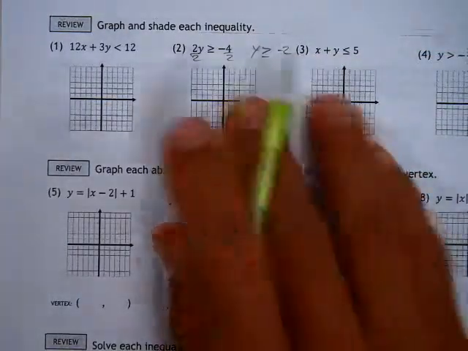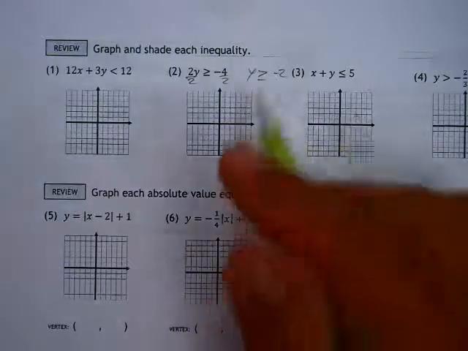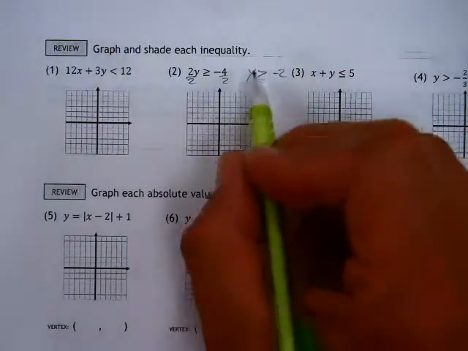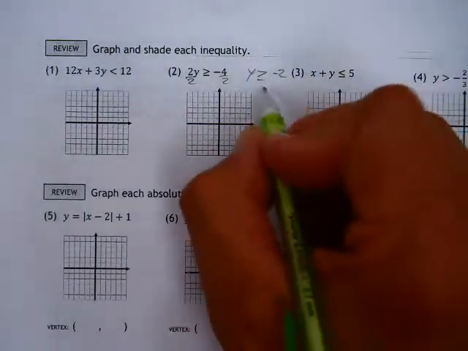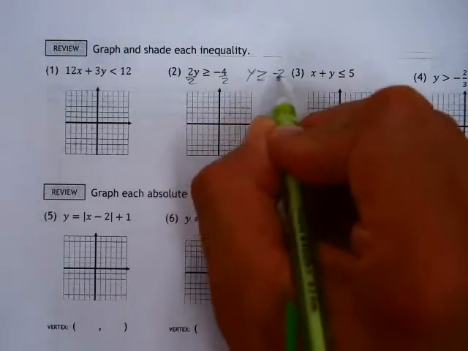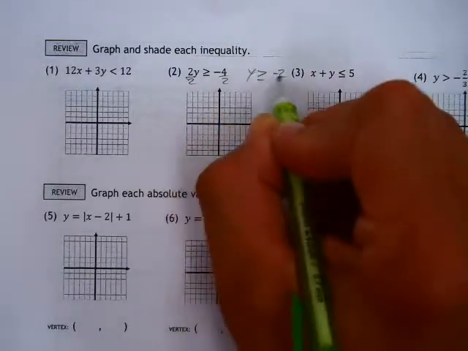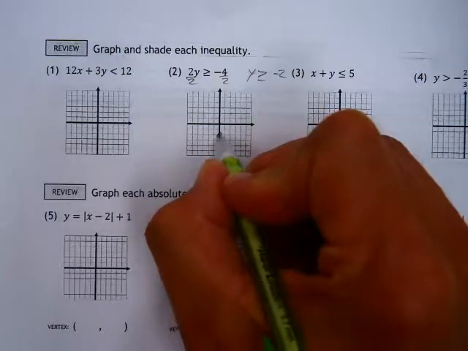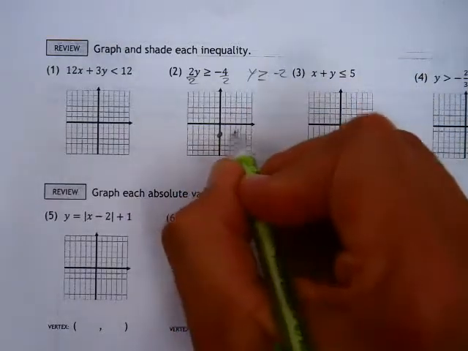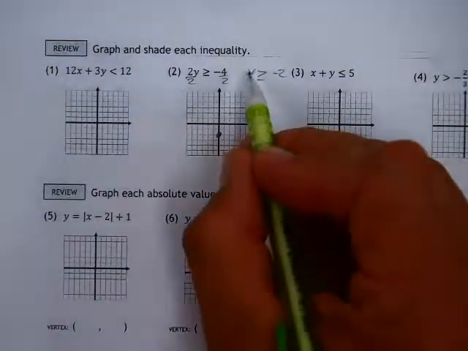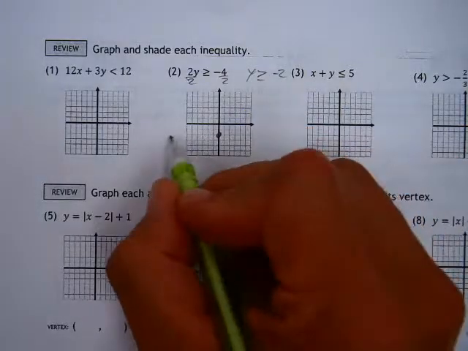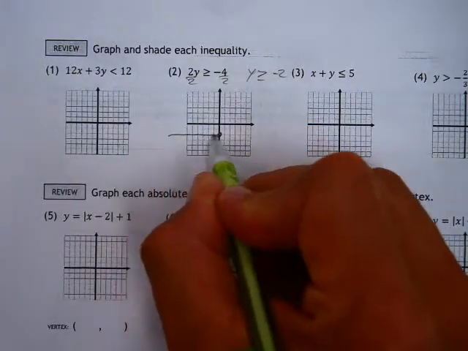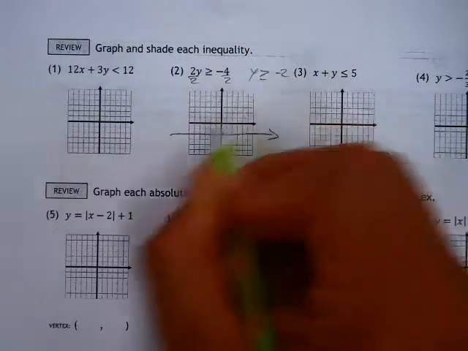Well, this is different, so that's why in some cases it might seem different. Difficult sometimes translates to different. You're going to have a line that crosses the y-axis at negative 2. And if that's the case, and you know that it's a special case where there's no x, it's either going to be vertical or horizontal. If you can say it crosses that axis there, then you know what it is. You can draw a solid line through there, and it's solid because of the or equal to.